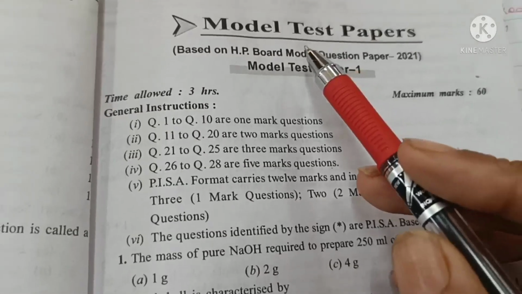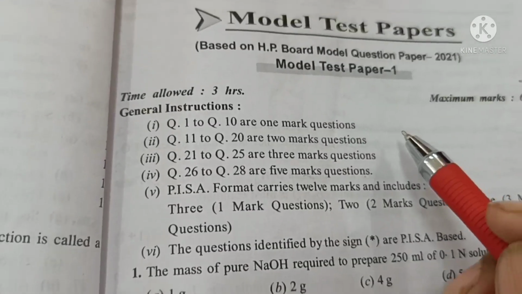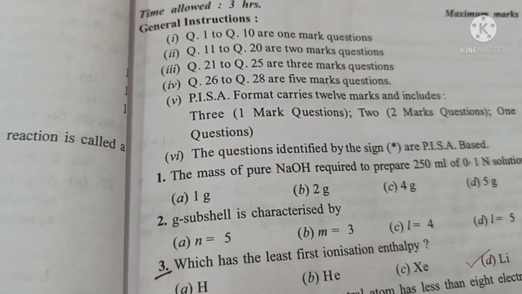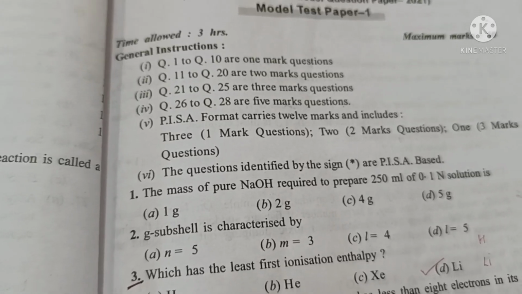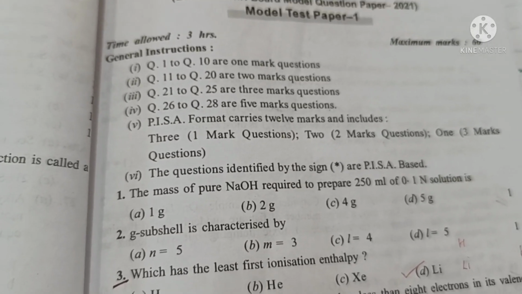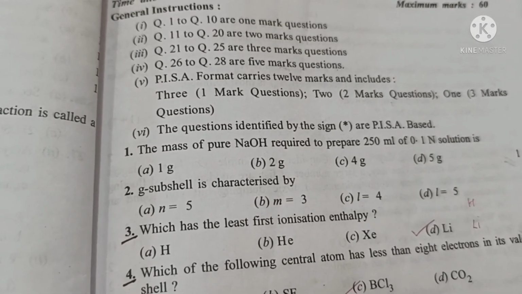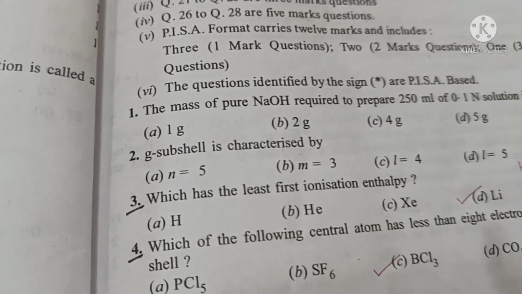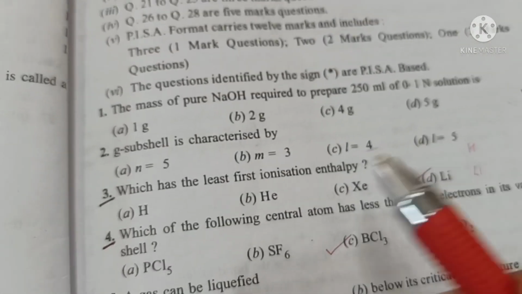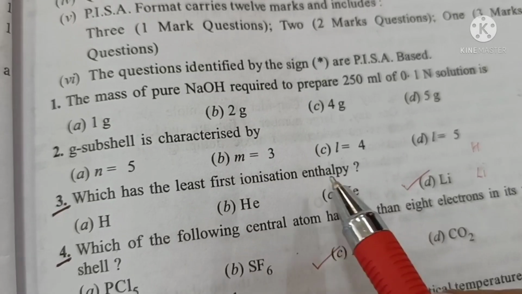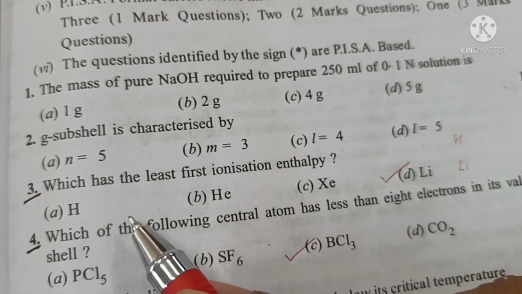Today we'll solve another model test paper based on class 11 chemistry. The questions that we will select will be based on term 2 syllabus. So let's begin. Which has the least first ionization enthalpy?